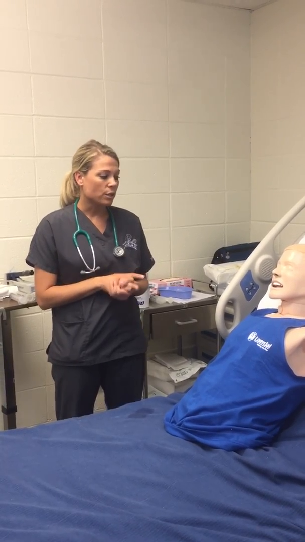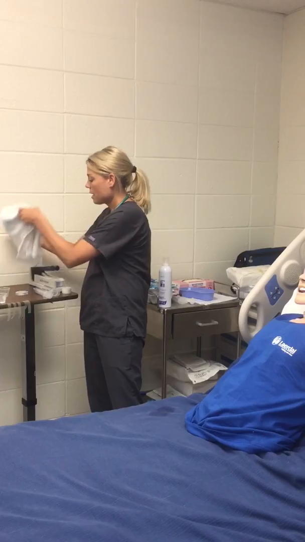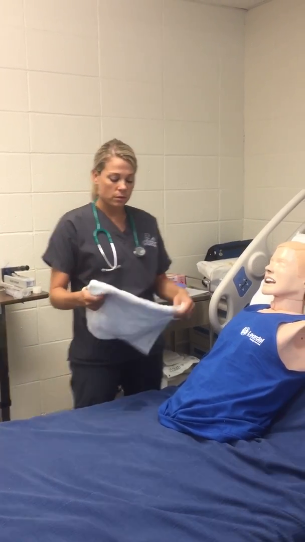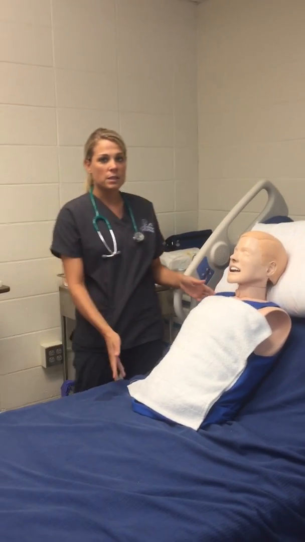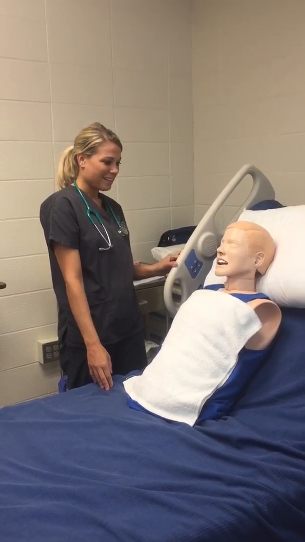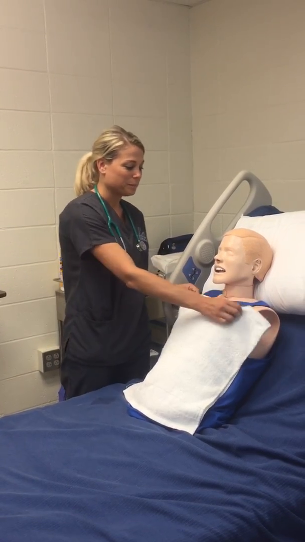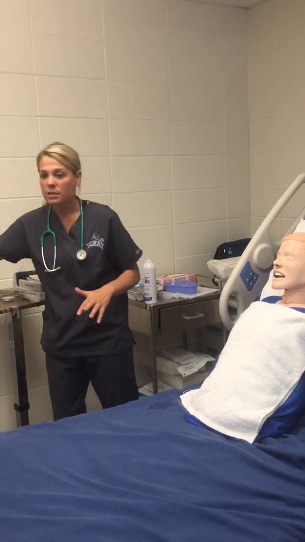So the next thing I will do is I'm going to go ahead and lay a towel on the patient's chest. This way it'll keep the patient clean. I'm going to assist the patient up in high Fowler's position. And then I am going to go ahead and don some clean gloves.